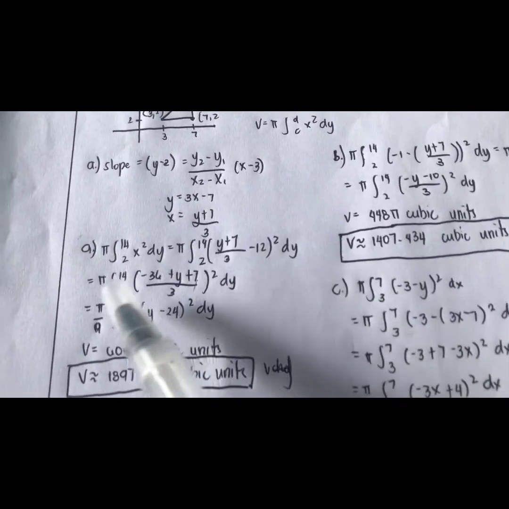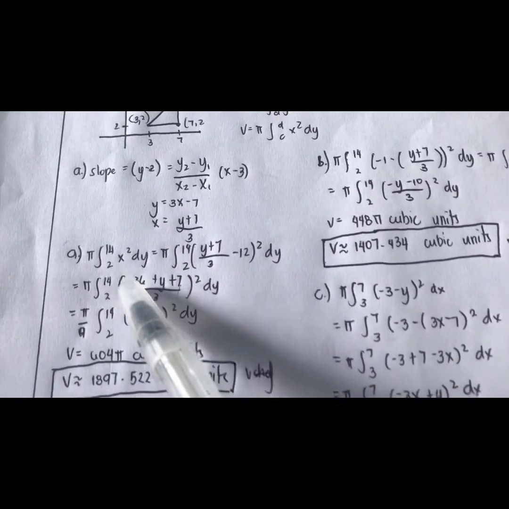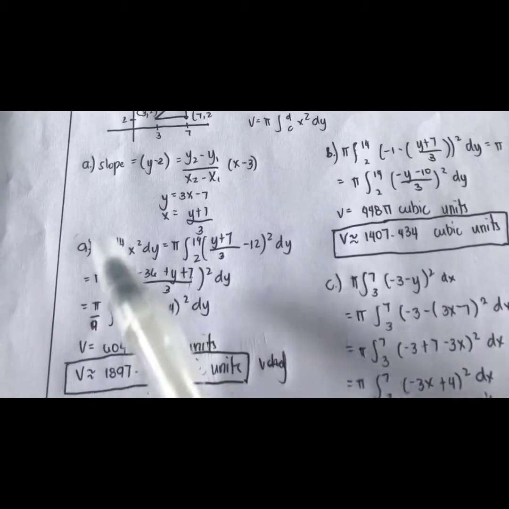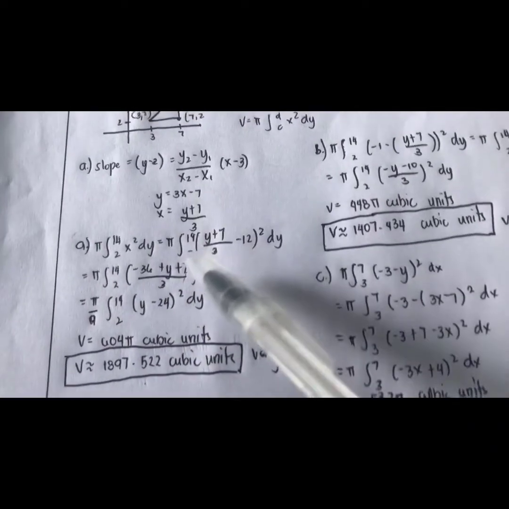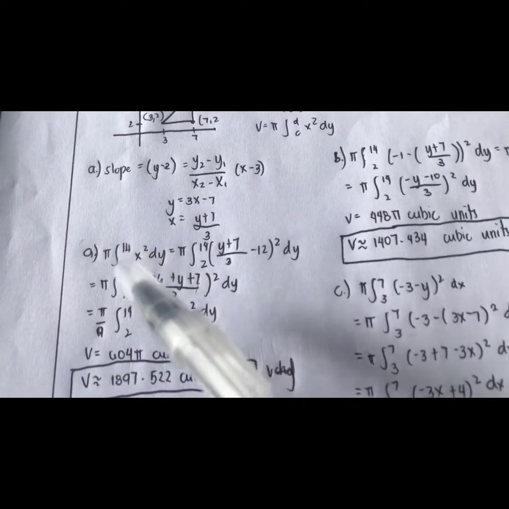And from that, we will get pi, the integral of the quantity of negative 36 plus y plus 7 over 3 raised to 2 dy from 2 to 14. And next is we're going to put the constant to the left side.